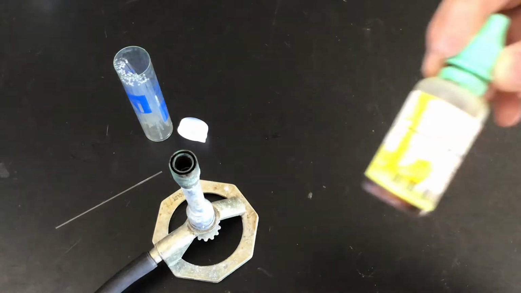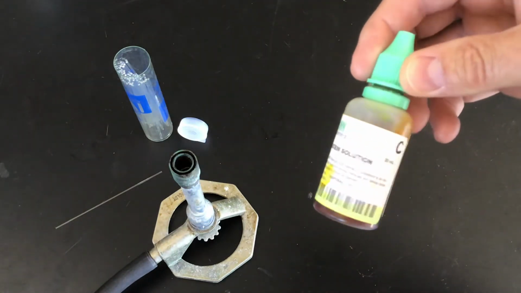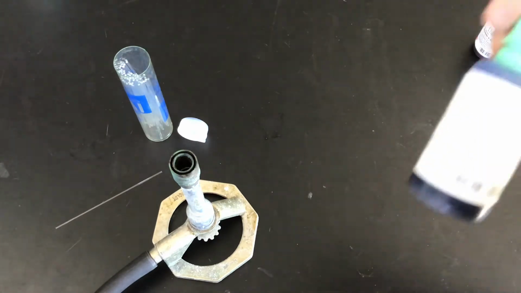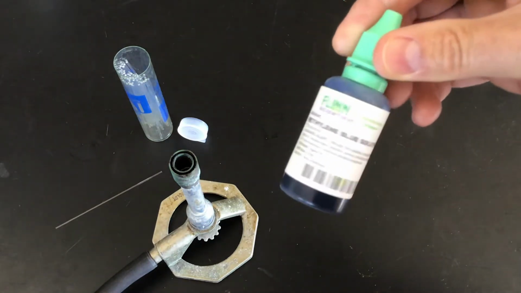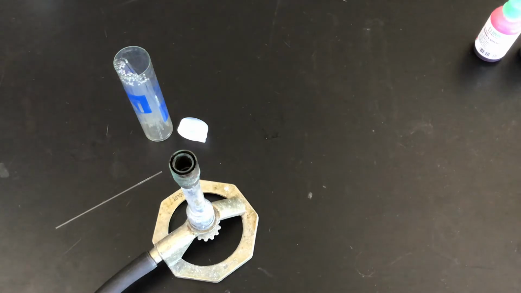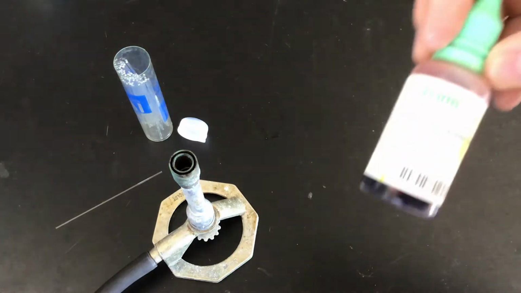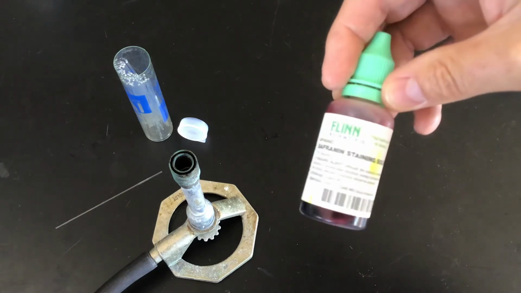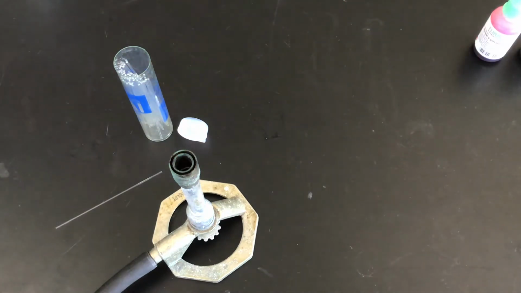C is going to be fluorescein. D is going to be methylene blue. This is all in your paperwork, in your packet, and also in the Flinn lab. And then for E, you've got safranin. Most of these, if not all, are going to be biological stains.